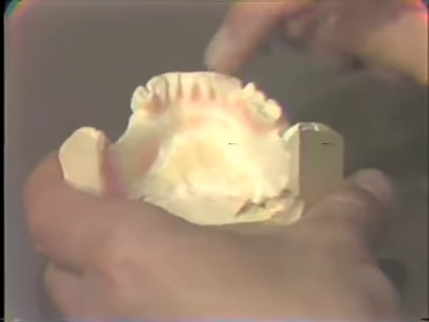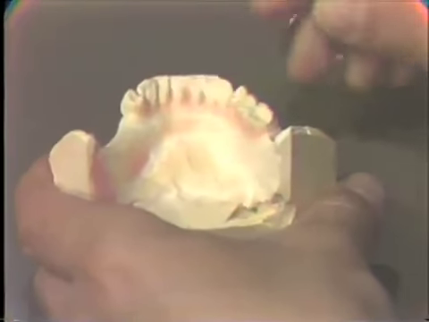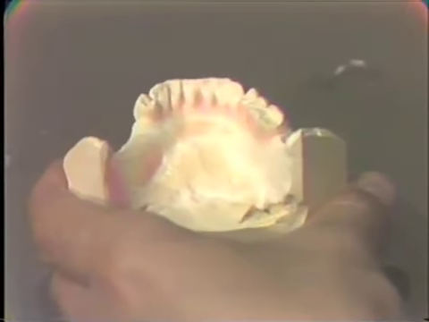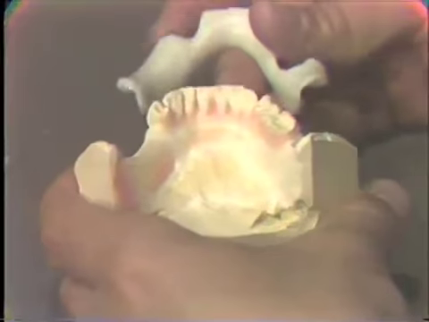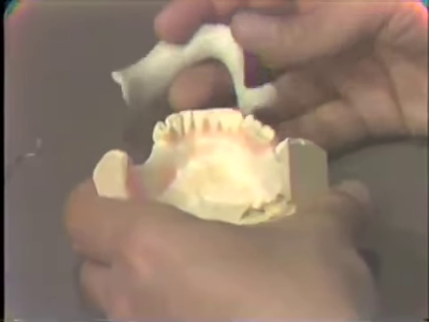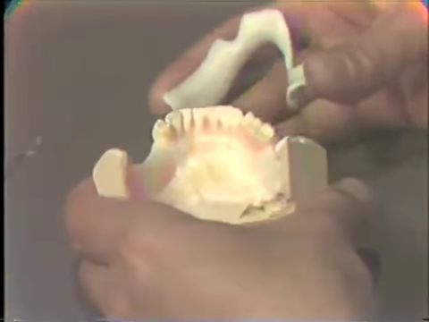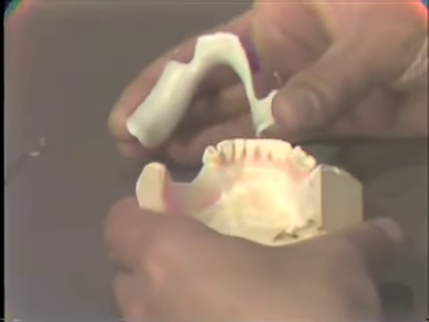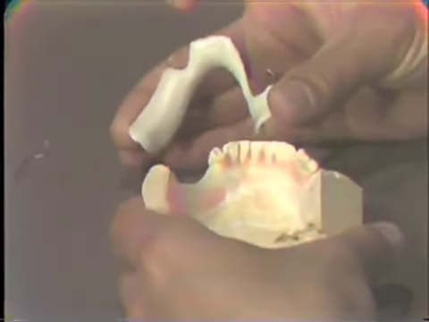Also, something else that we might have to bend would be a reinforcement wire, particularly in the lingual bar area. We do not want the jaw relation record base to flex in the center or in the lingual. It should be rigid across the arch. If I apply pressure, such as I'm doing here, it should be fairly rigid.